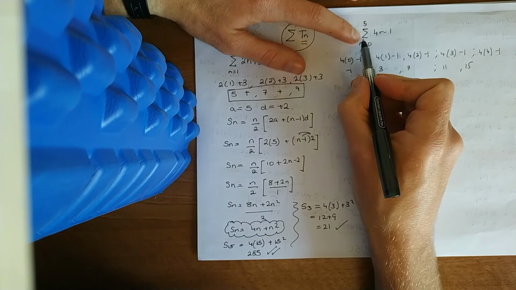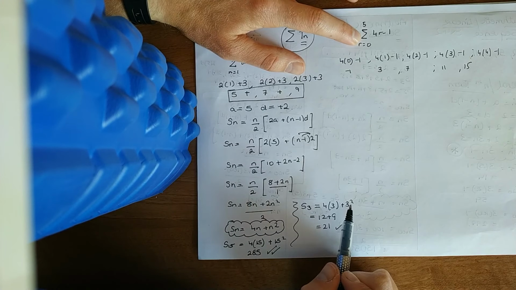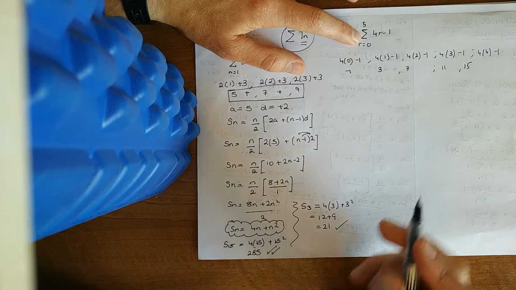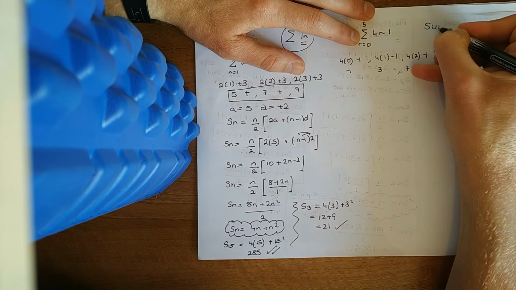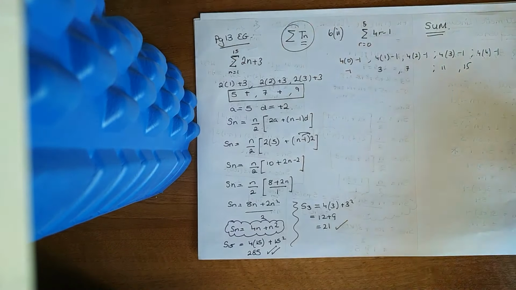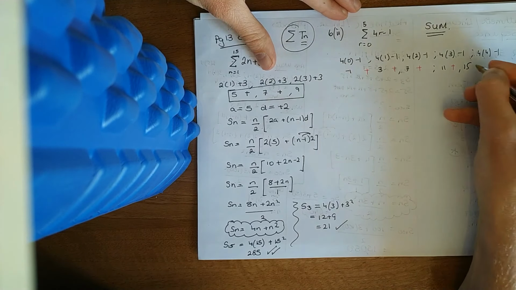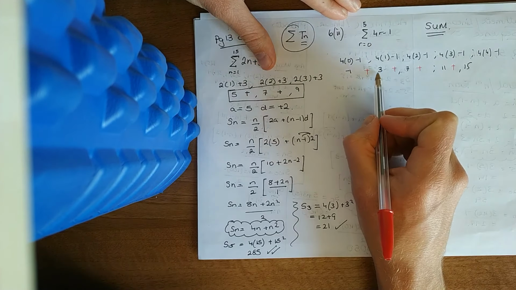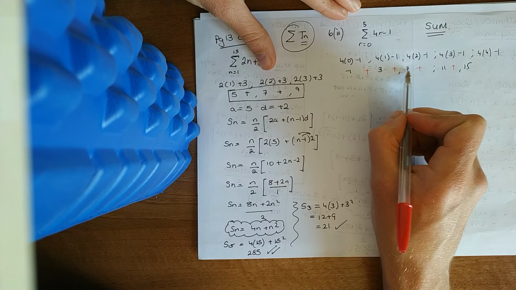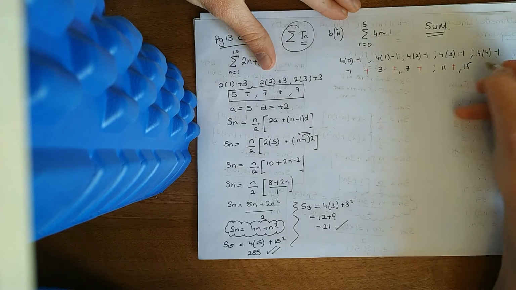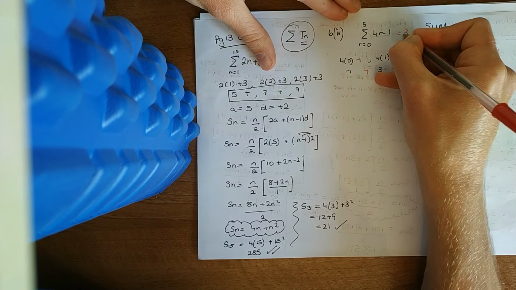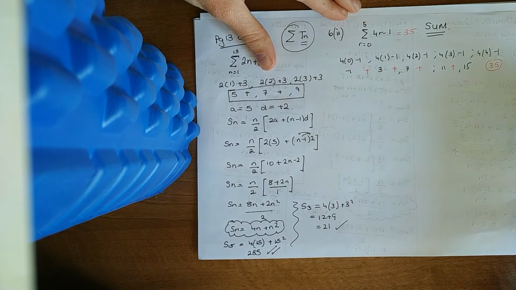Now what does this big symbol mean here? That there, the sigma, begins with an S, stands for sum. How do you find the sum? You add up these terms here. Now when you add them up, what do we have? 3 and 7 is 10, 20, we get 35. So the answer to that problem there is 35. That's one way of doing it.